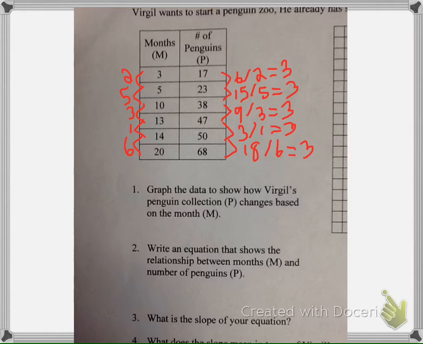So that gives me my slope, or my constant rate. So I get to write that into my equation. So notice that it wants you to use P and M. M is the X, which is the months, and P is the Y. And so it would be P equals 3M, and then I need to find my y-intercept by working backwards. So to get from 0 on my x side, I have to subtract 3.